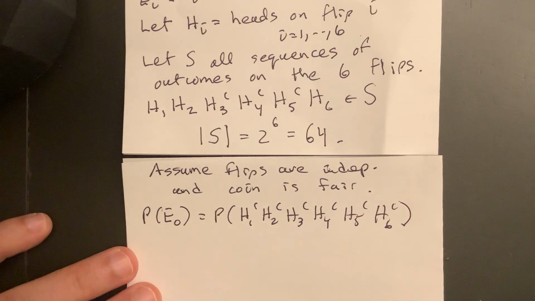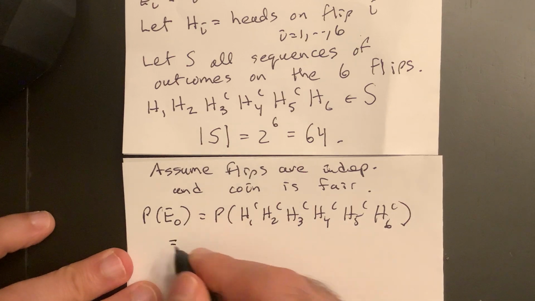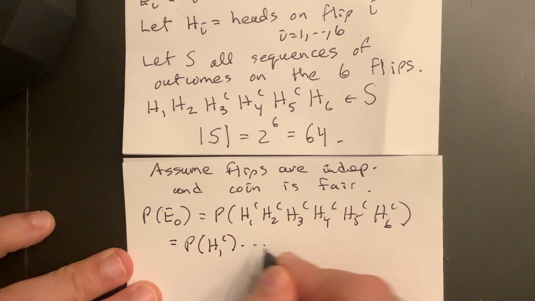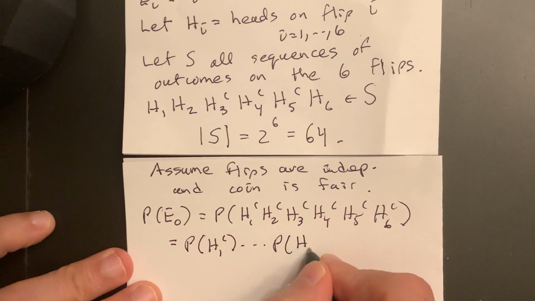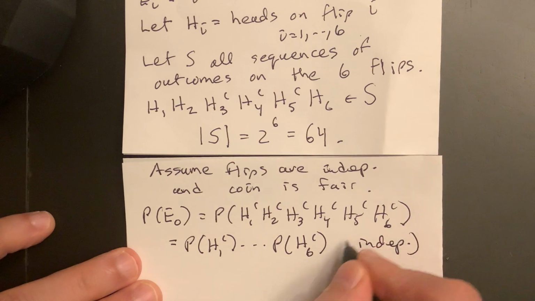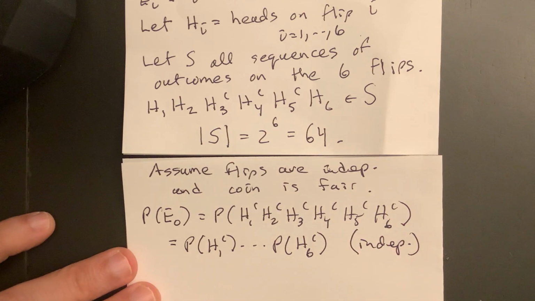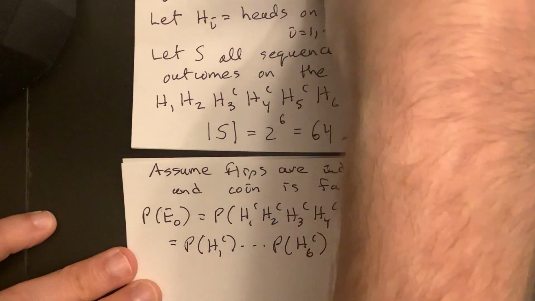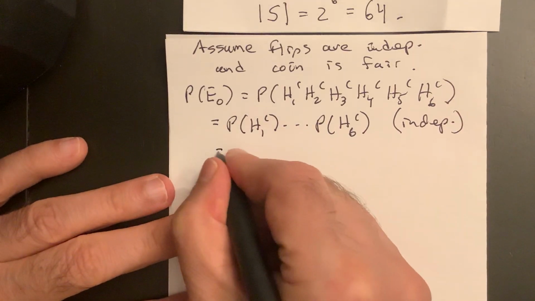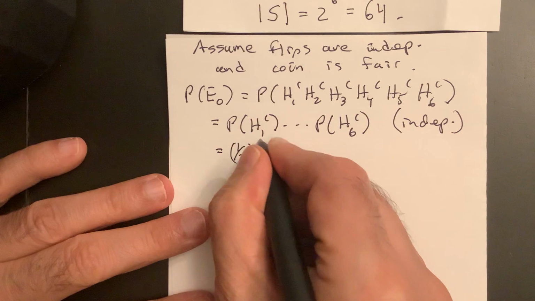But by independence, the complements are also independent, so I just have P of H1 complement times dot dot dot times P of H6 complement. This is by the independence of the trials. Any subset I can just multiply. Well, we just said the coin is fair, so these are all a half, so this is equal to 1/2 to the 6th power.